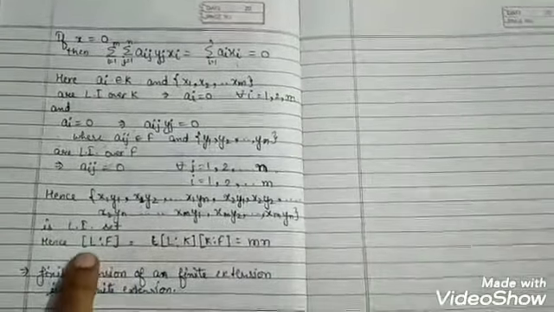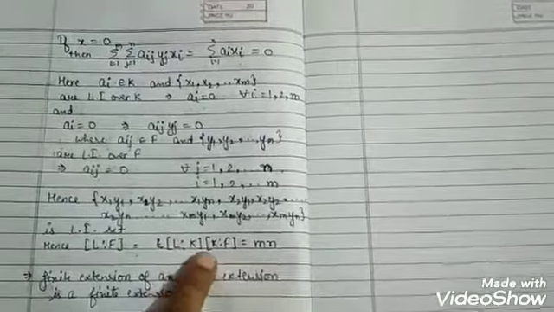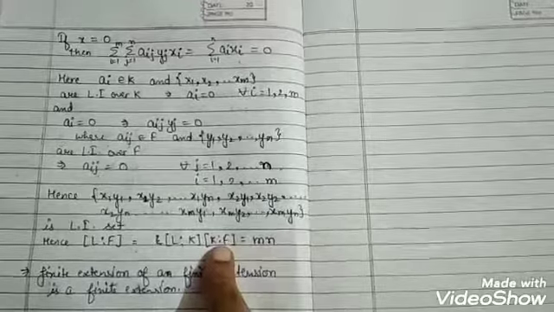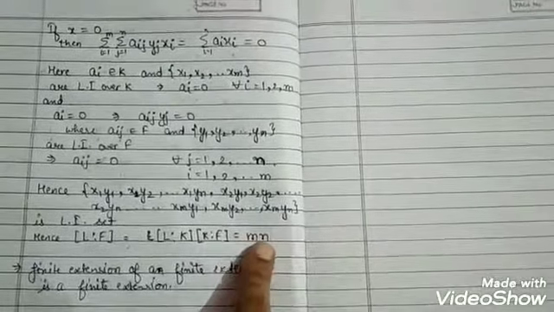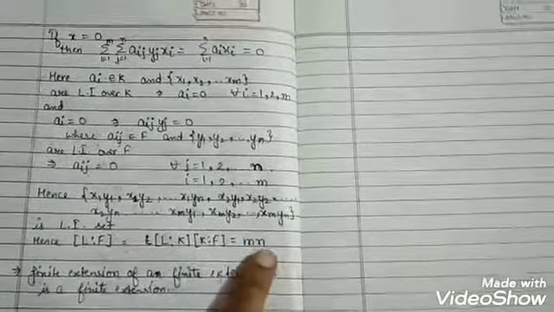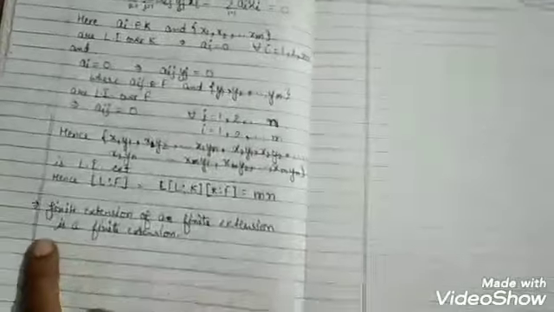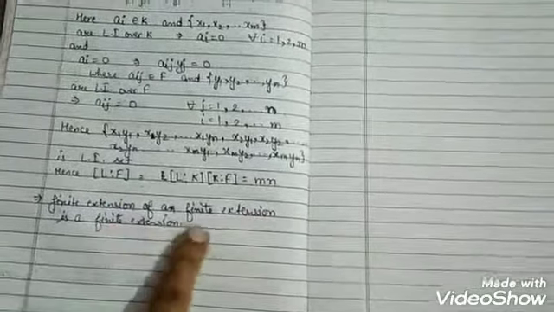Hence the dimension of L over F is equal to the dimension of L over K times the dimension of K over F, which is m times n, meaning the dimension of L over F is mn, which is finite. So a finite extension of a finite extension is a finite extension.